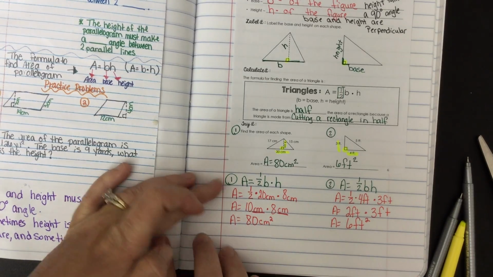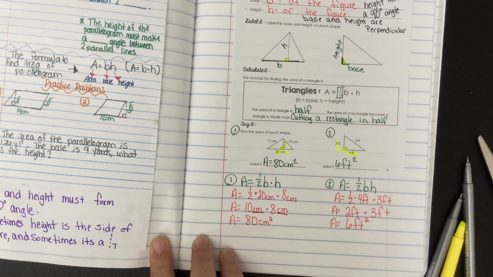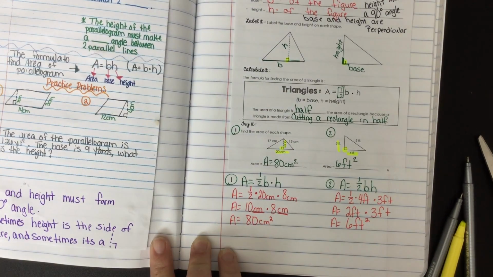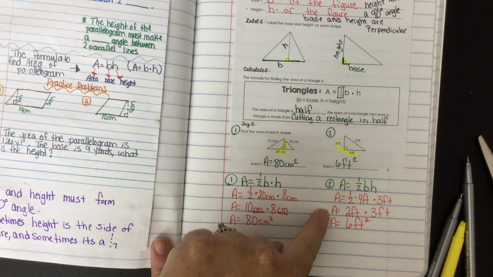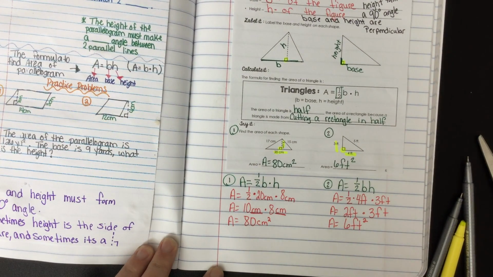Awesome. So using my formula, it's really not all that hard, correct? It's just you have to slow down. Write your formula. Plug in what I know. Solve it one step at a time. All right, time for some independent practice.